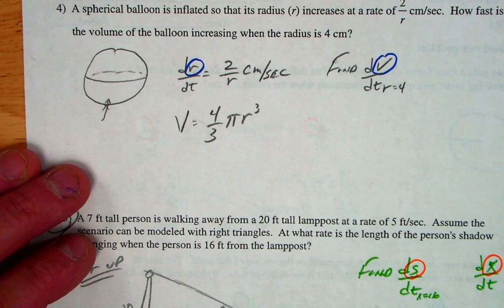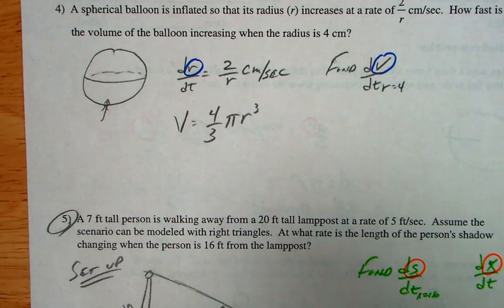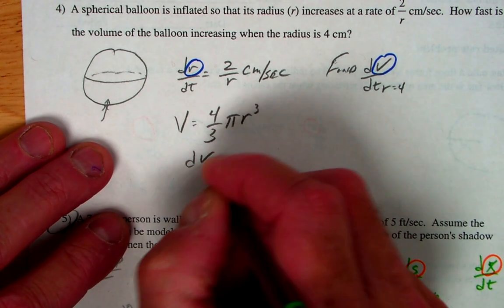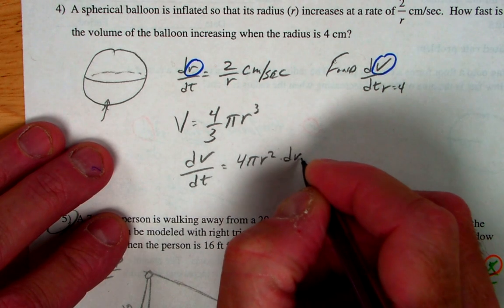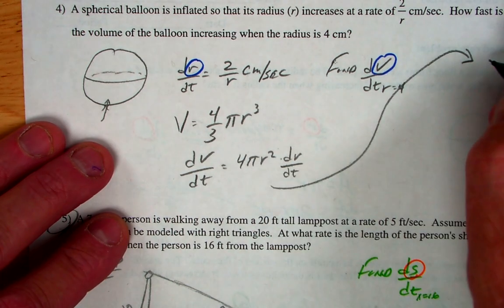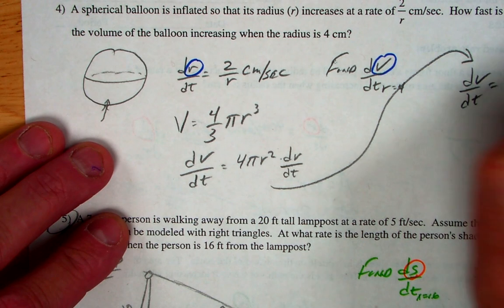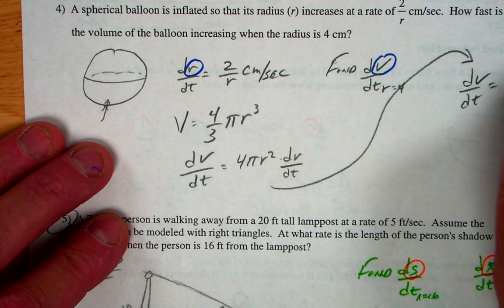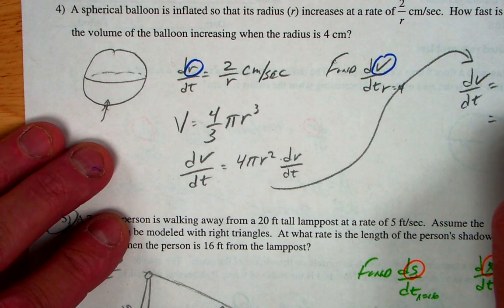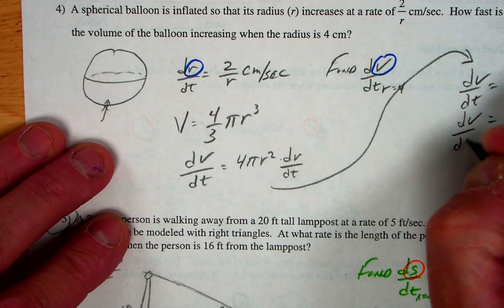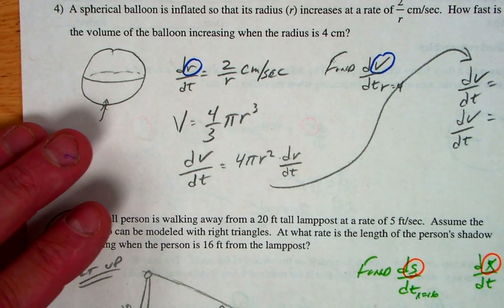Okay, go ahead, differentiate, plug it in, find dV/dt, get your units right. You can leave it in terms of pi if you wish.